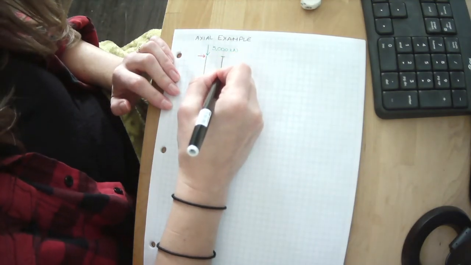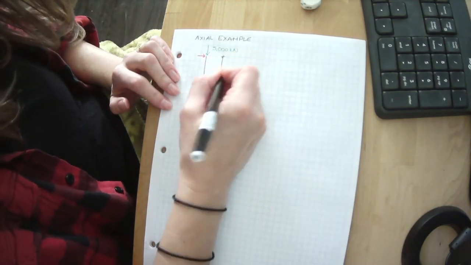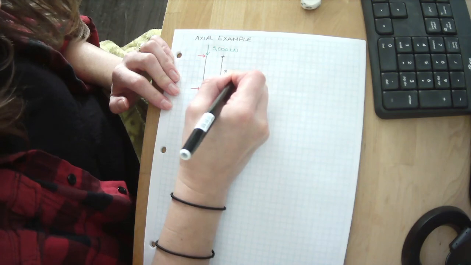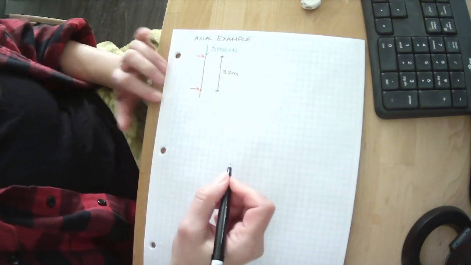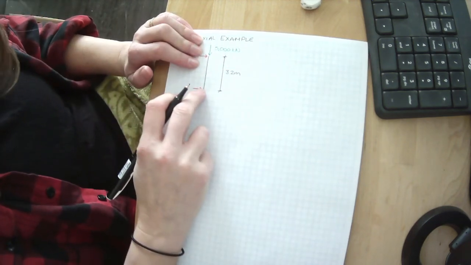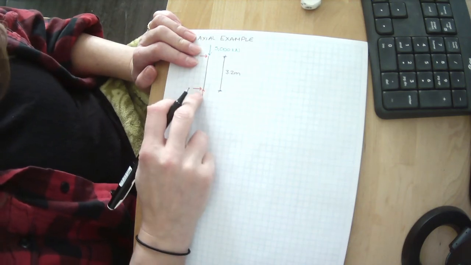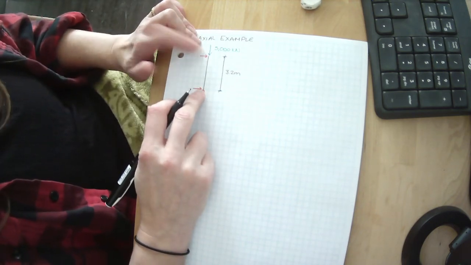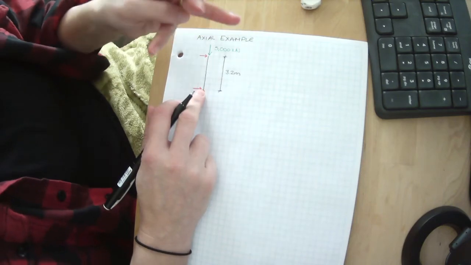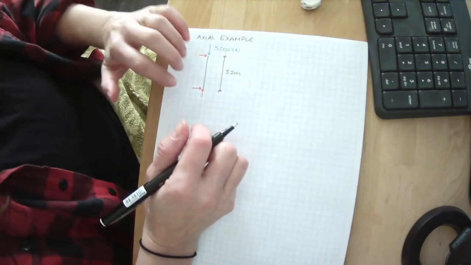They've told us that this is 3.2 meters tall. So we know it's stable because this would be connected to a beam or a column below or a foundation, and this would be braced by a roof or something at the top. So we've got a stable object.